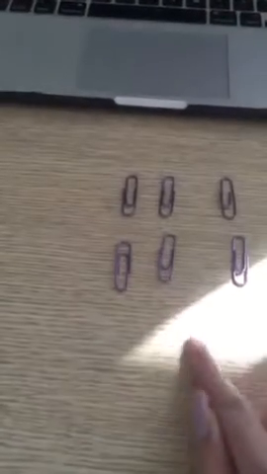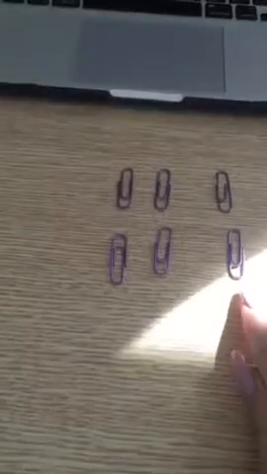So the important concept here is showing children that no matter where you start your counting, the very last number you count is the one that will give you the total.